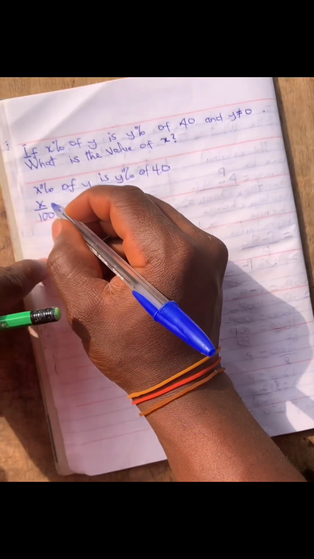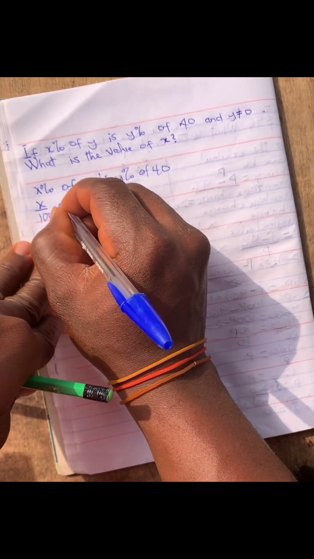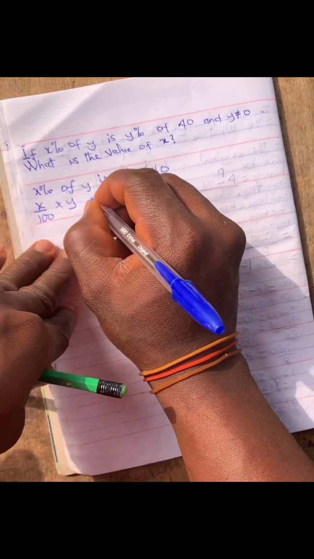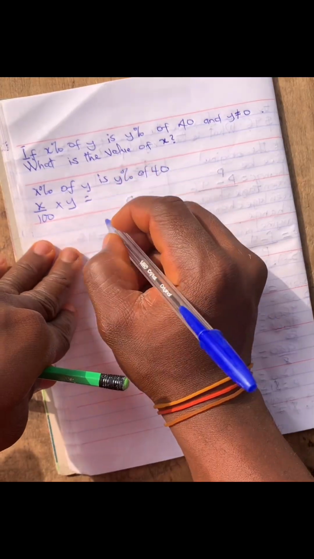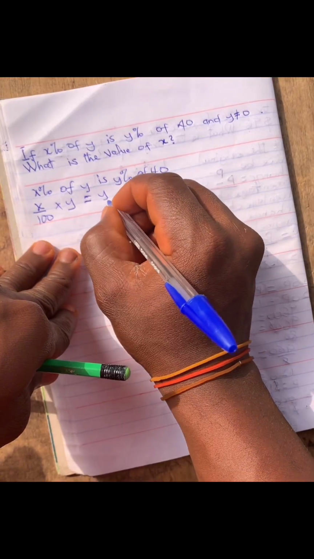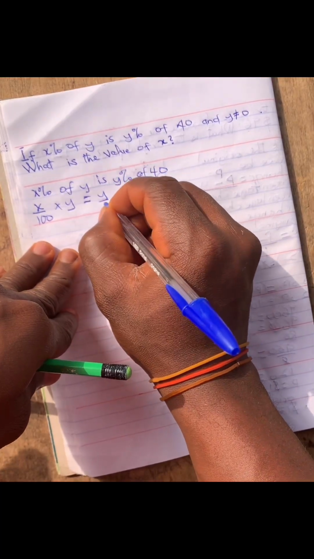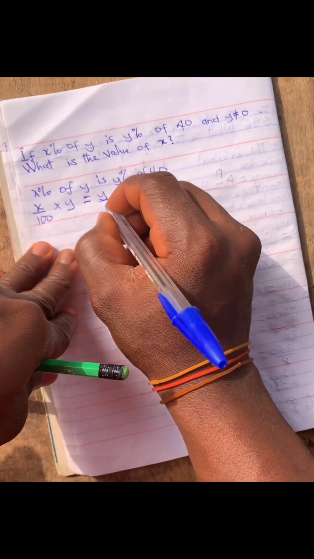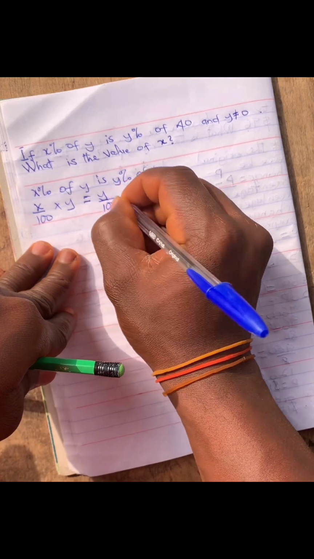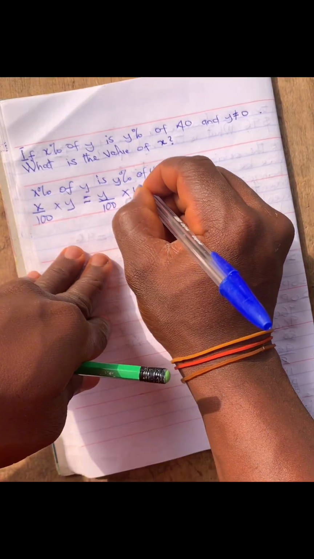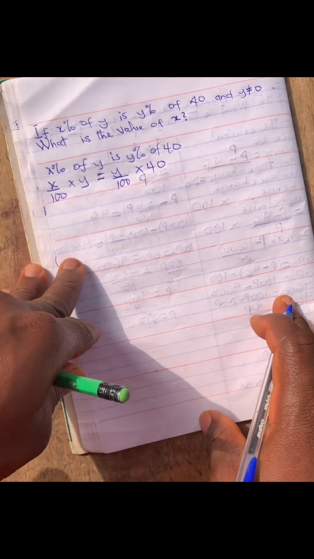So x out of 100 of, so multiply, of y is equal to y percent, meaning y out of 100, the same as x percent. So y out of 100 of 40.